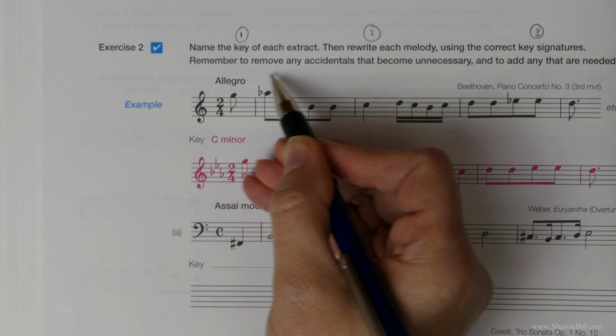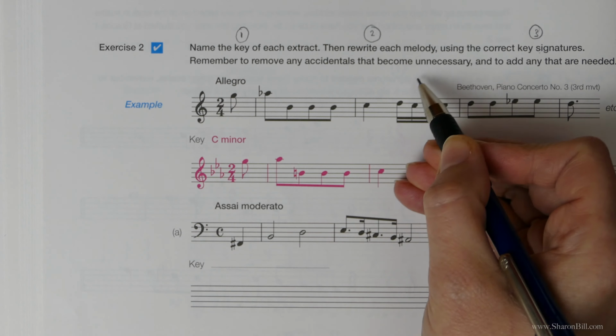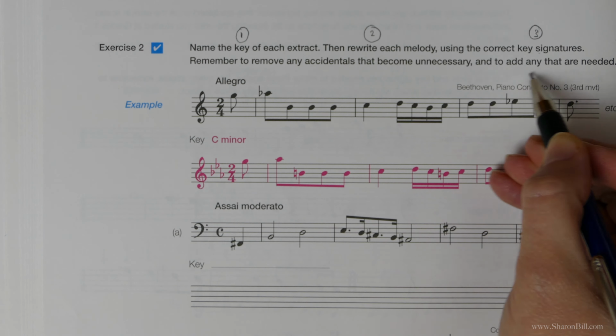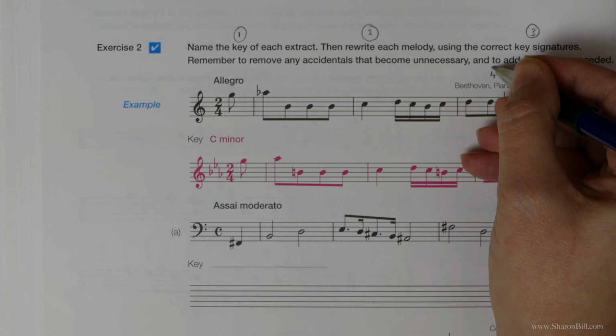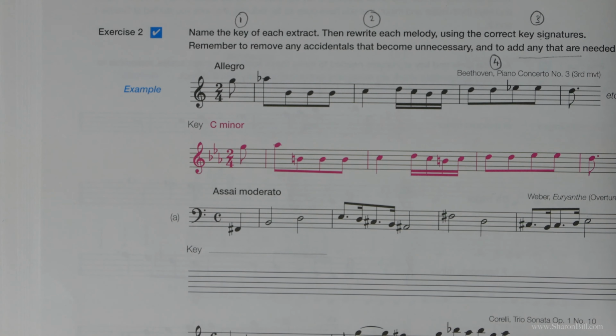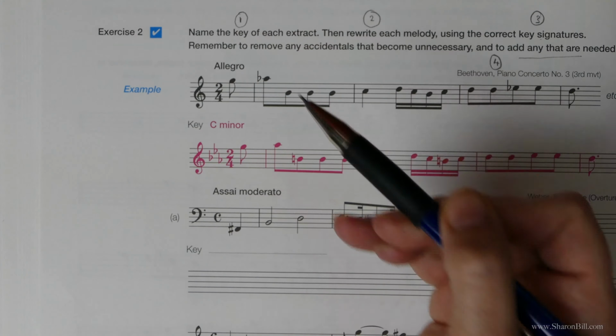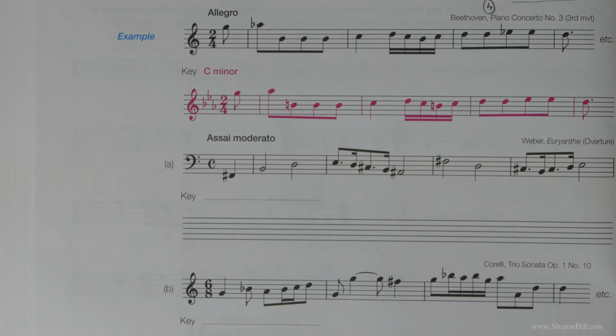We've got to remove any accidentals that are now covered by the key signature. But sometimes some accidentals will still also need to be added. So there may be 4 aspects to this question. And so the first part of this is naming the key. And we do that by looking for some clues.